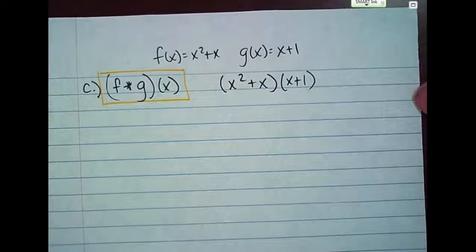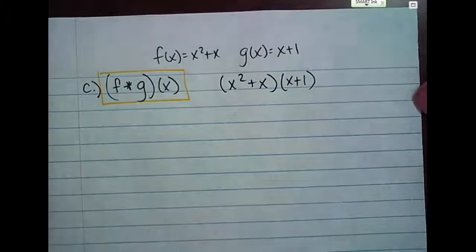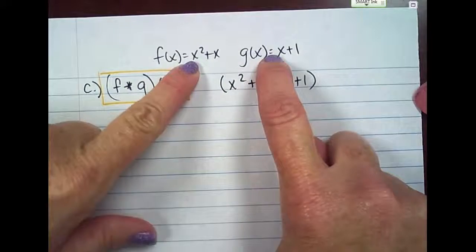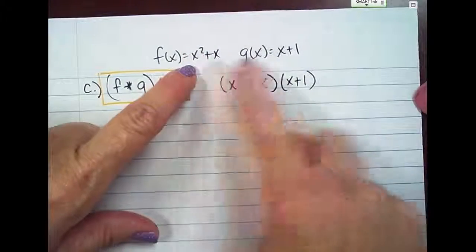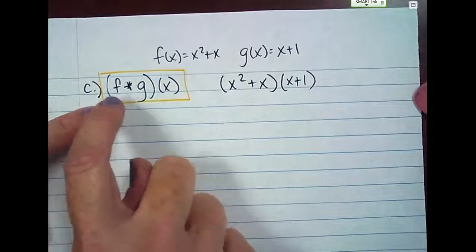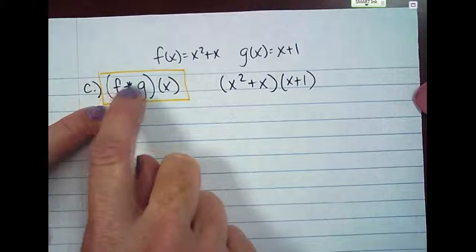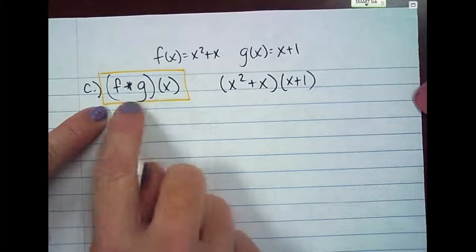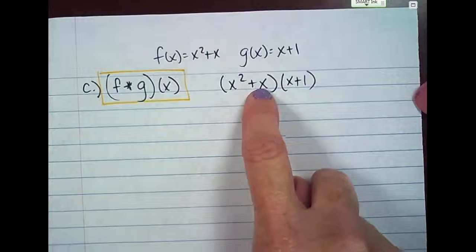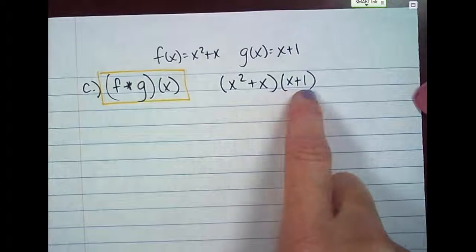Alright, so we're going to continue with yesterday's notes. And we're going to use these two functions, which you used for A and B. So these are the same, they didn't change, and we're going to add problem C to it. And remember, problem C was f times g of x. That's the way you write that. That's what the asterisk means, to multiply. So I wrote down f, and then I wrote down g, and I'm going to multiply them together.